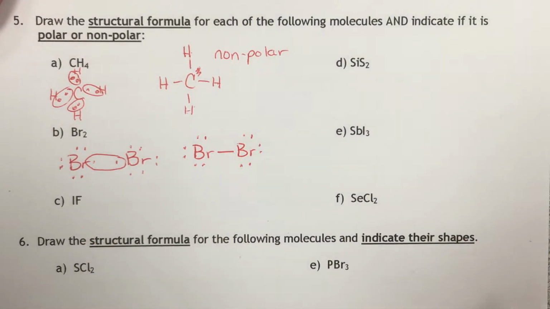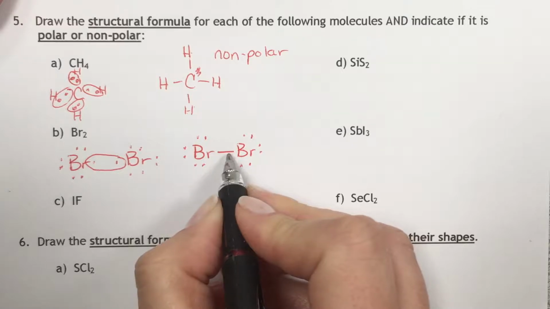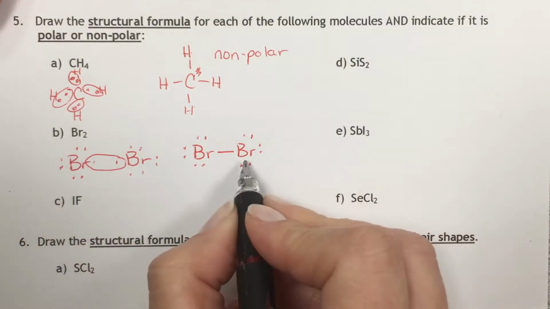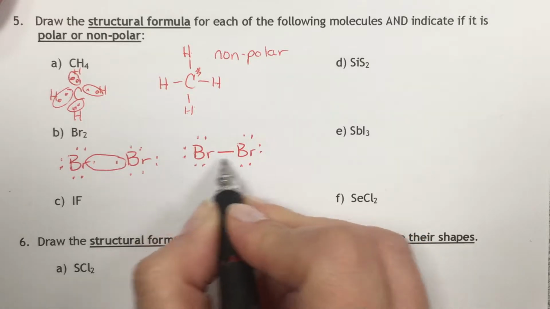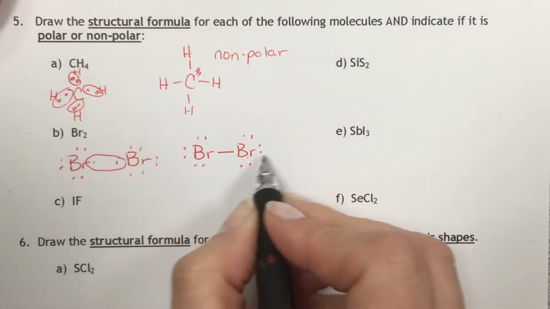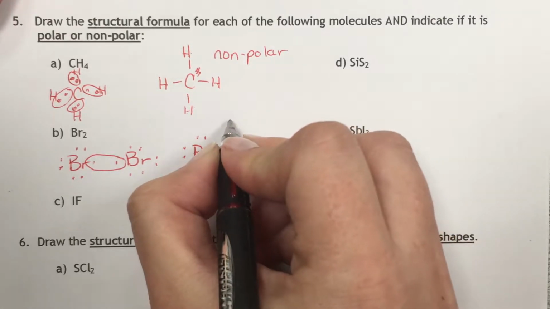You will have a line here, and this line represents 2 electrons, so this one will have its 2 electrons and this one will have its 2. And since this is an even molecule, there's no uneven sharing of electrons. These are both the same atom, therefore the electrons will be shared equally, so this one is also nonpolar.